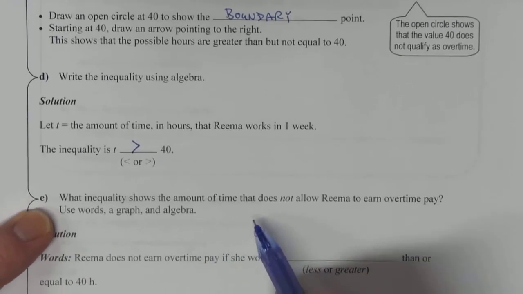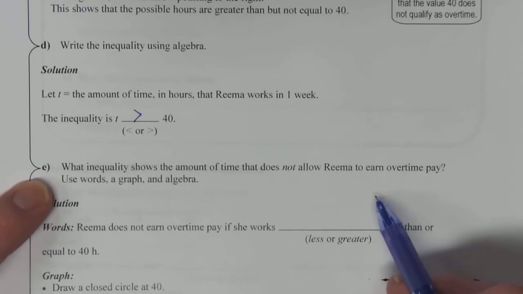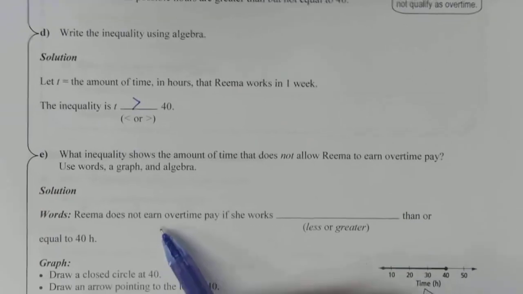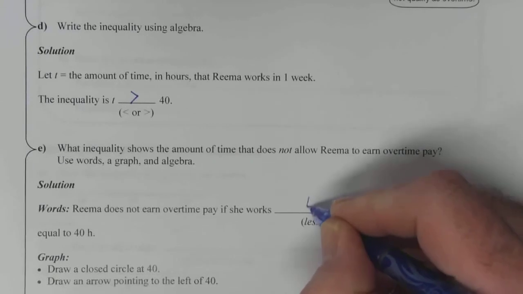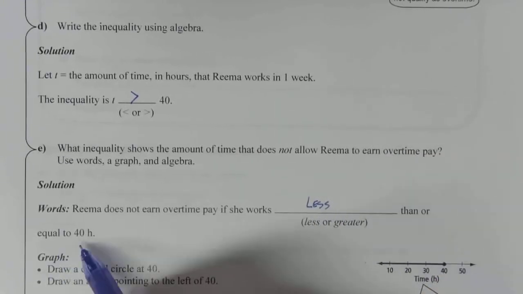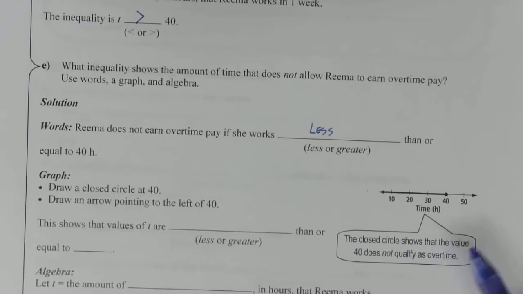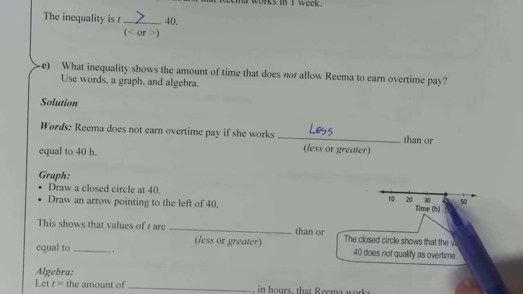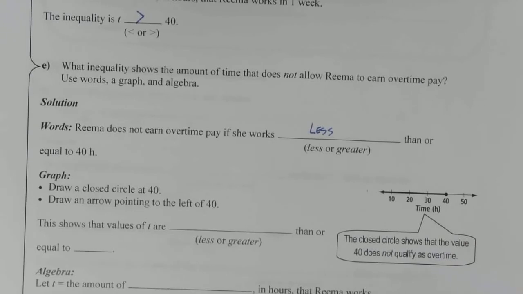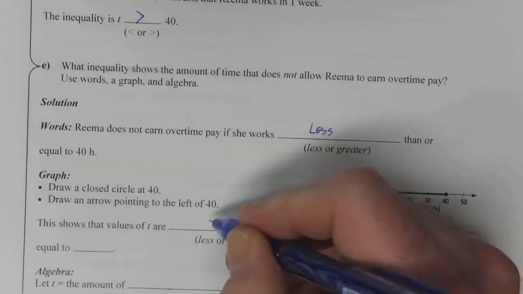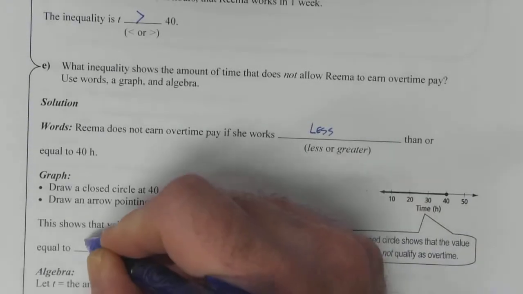What inequality shows the amount of time that does not allow Rima to earn overtime pay? The inequality where she does not earn overtime pay is 40 hours or less. So Rima does not earn overtime pay if she works less than or equal to 40 hours. To graph it, again, same number line, or a slightly different version is fine too. The boundary point goes at 40, and in this case it's a closed circle because if she works 40 hours then she does not get the overtime pay. And then you shade the arrow to the left. This shows you that values of T are less than or equal to 40.